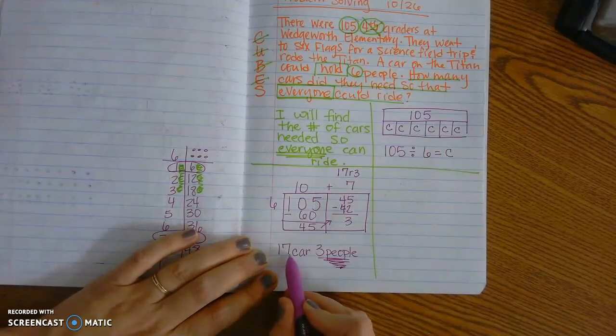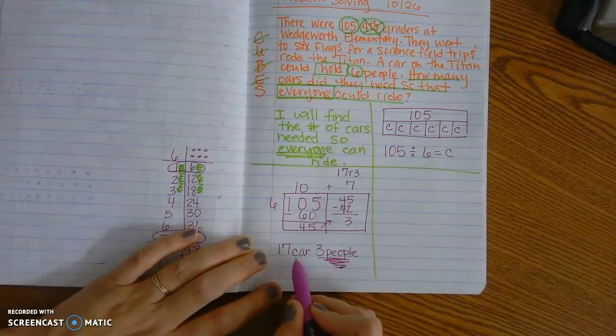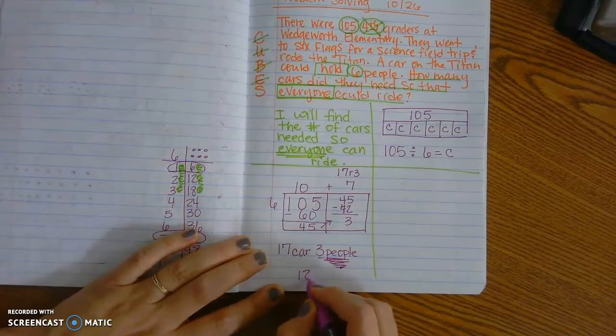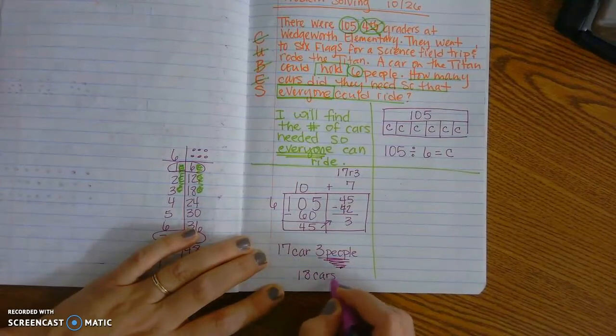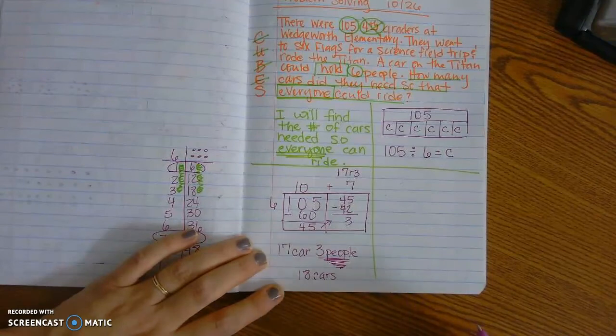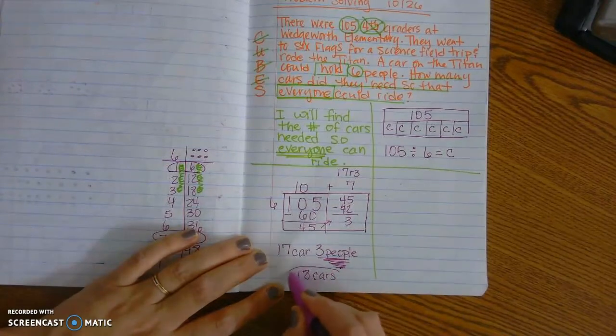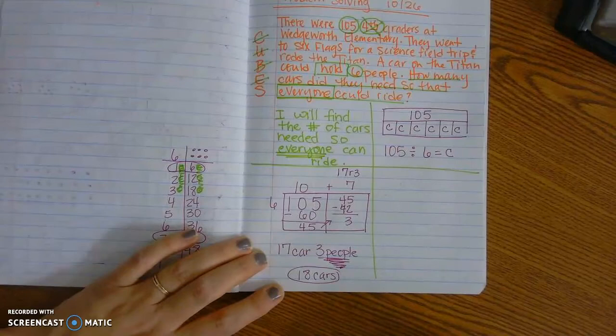So instead of 17 cars, we're going to bump up our answer by 1 to 18 cars so that everyone gets to ride. So our answer is actually 18.